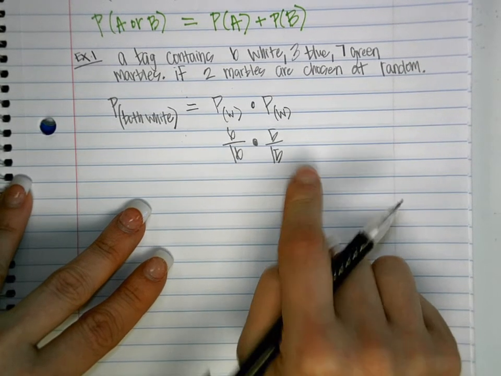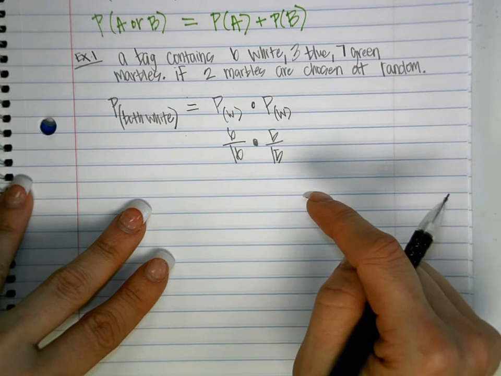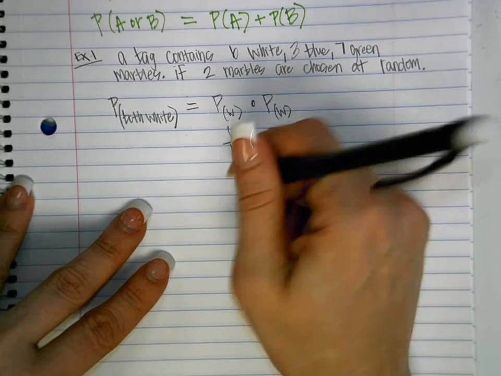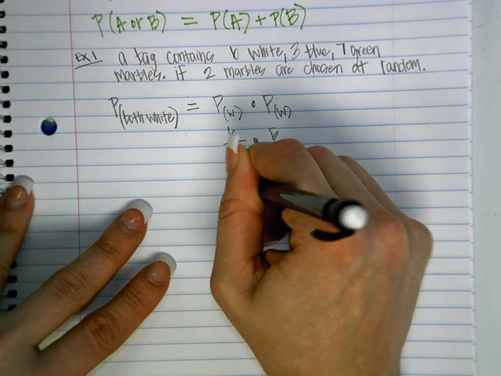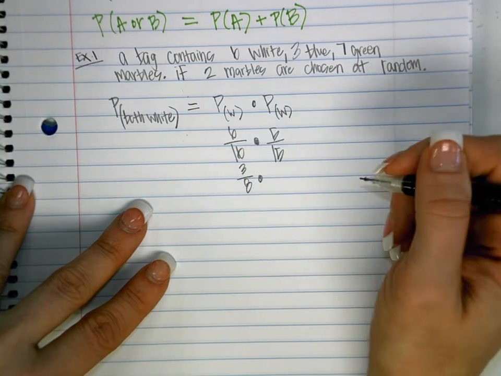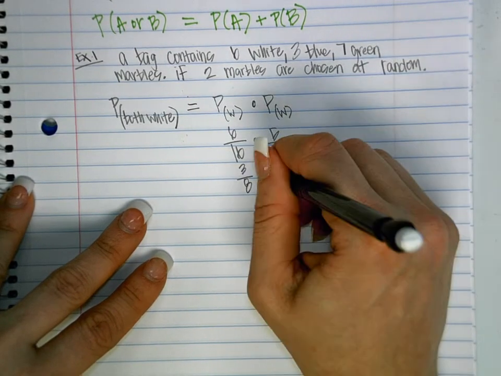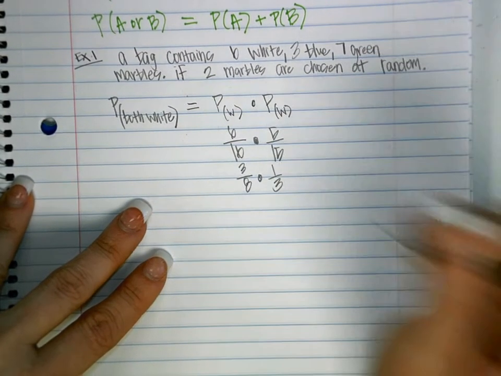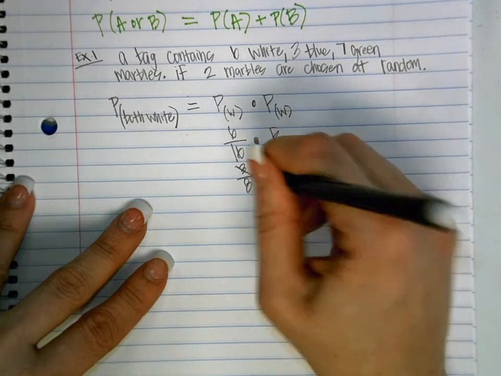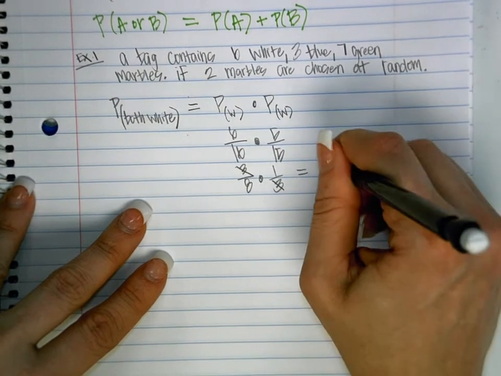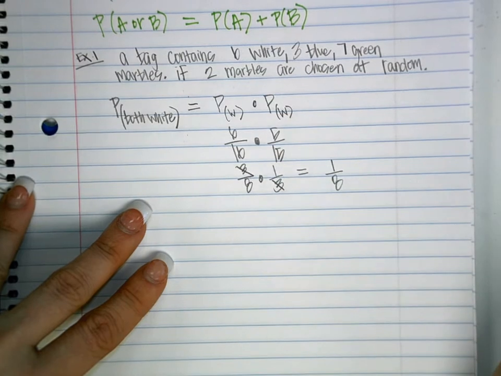Now, you could multiply these together now, but an easier way to do this is to reduce them first and then multiply. So 6 out of 16 reduces to 3 over 8, multiplied by 5 out of 15, which reduces to 1 over 3. Now, you can cross cancel if you want to. These 3's will cancel. You multiply through, and the probability of both of them being white is 1 in 8.